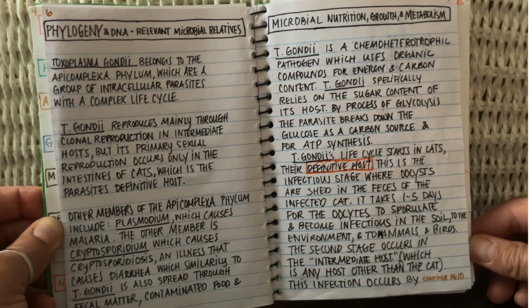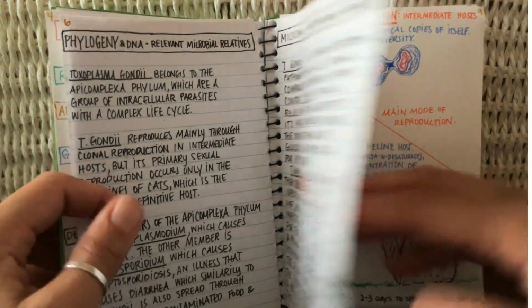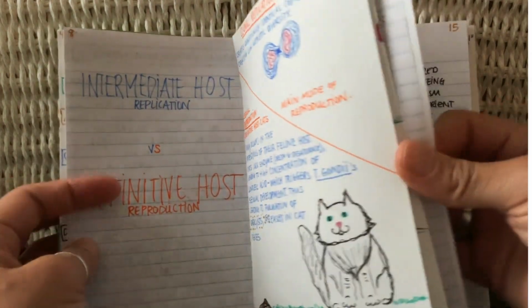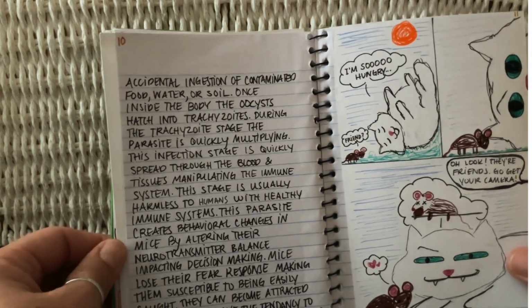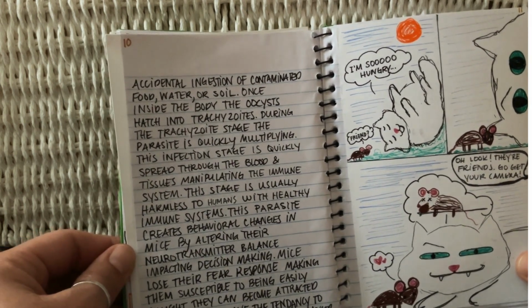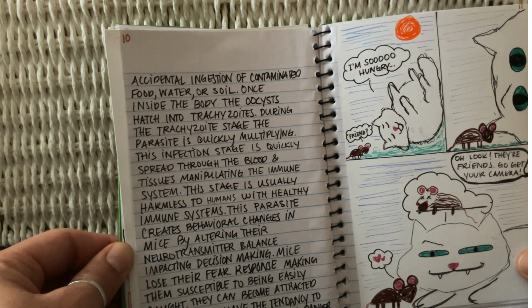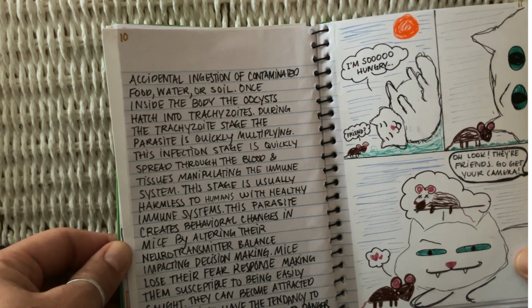The second stage occurs in the intermediate host, which is any host other than the cat. This infection occurs by accidental ingestion of contaminated food, so undercooked meat, water, or soil. Once inside the body, the oocysts hatch into tachyzoites. During the tachyzoite stage, the parasite is quickly multiplying. This infection stage is quickly spread through the blood and tissues, manipulating the immune system.